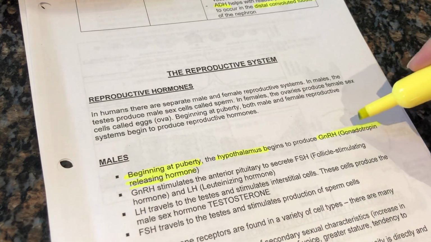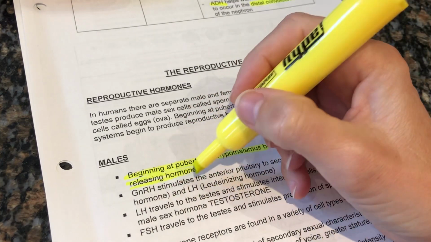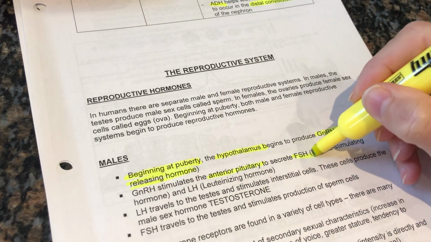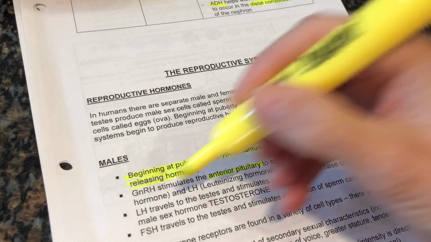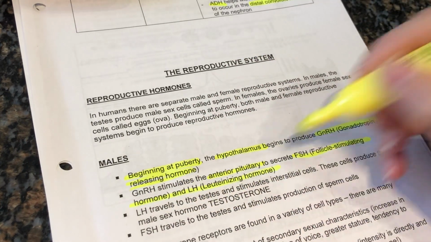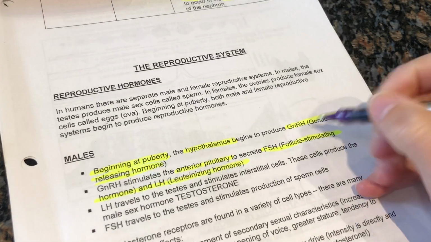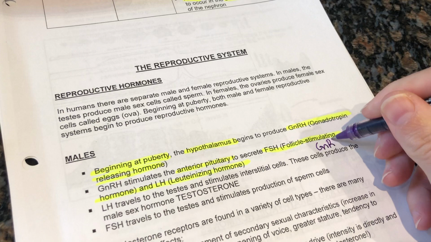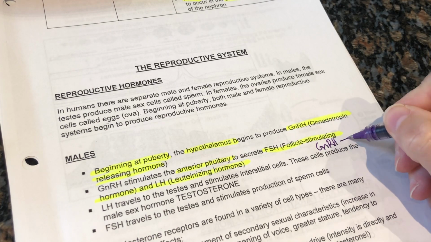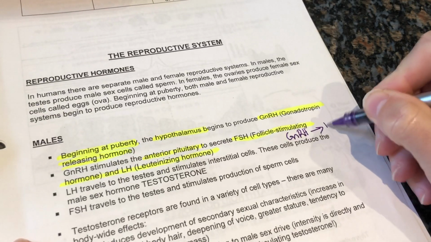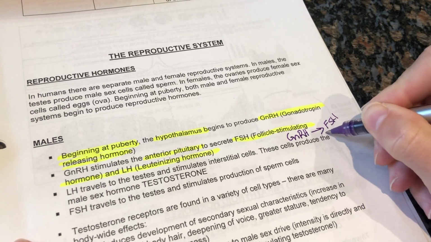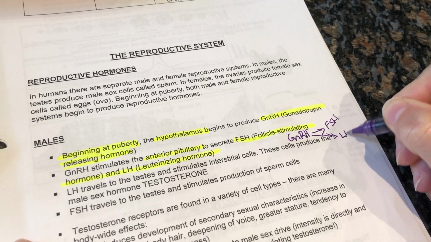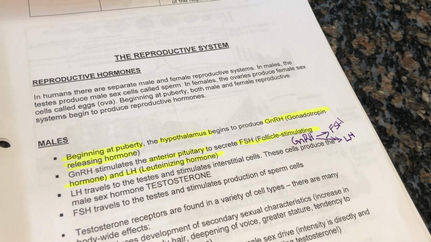It stimulates the gonads. So GnRH stimulates the anterior pituitary to secrete FSH, which is follicle stimulating hormone, and to secrete luteinizing hormone. So GnRH is responsible indirectly for stimulating the gonads. How? Because it's going to stimulate FSH, and it's going to stimulate, sorry, that should be another arrow, it's going to stimulate LH.